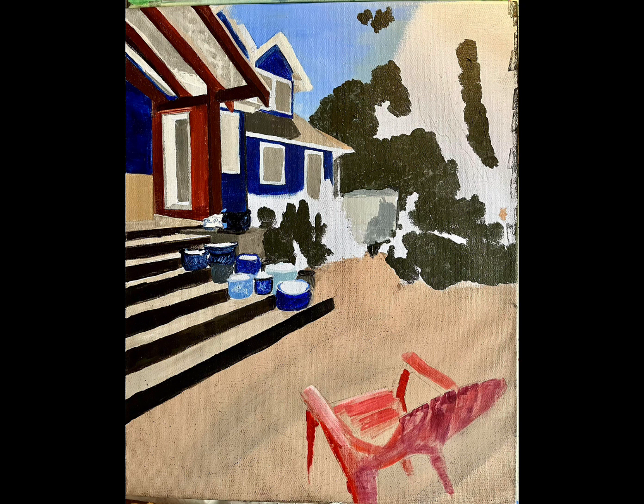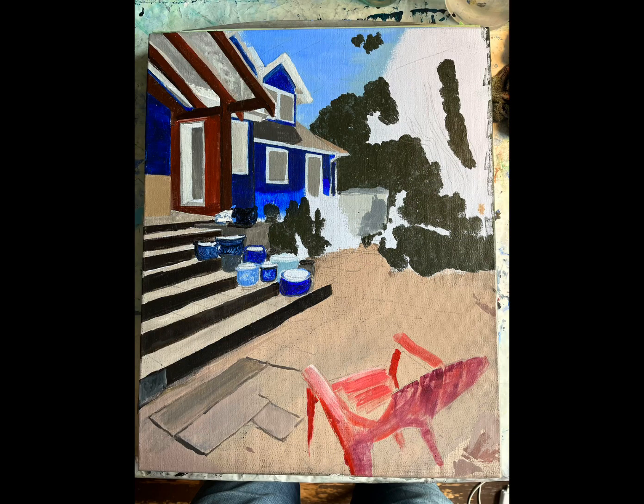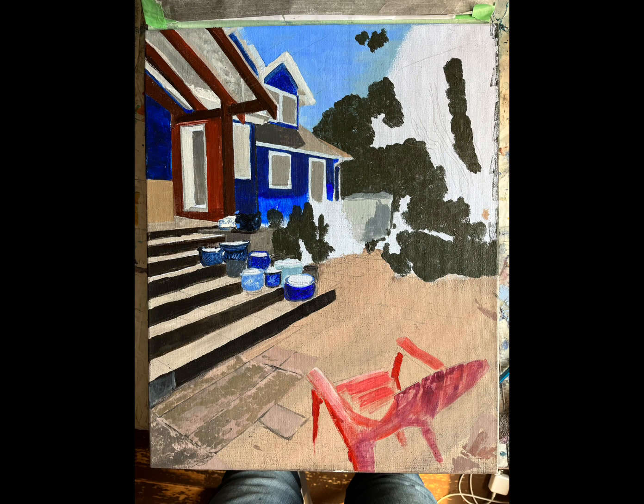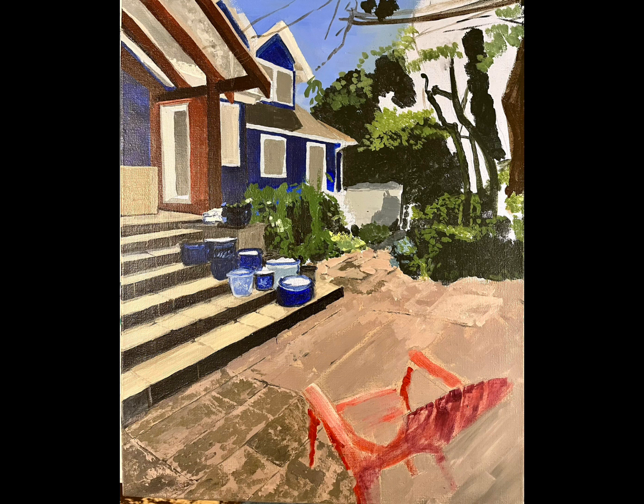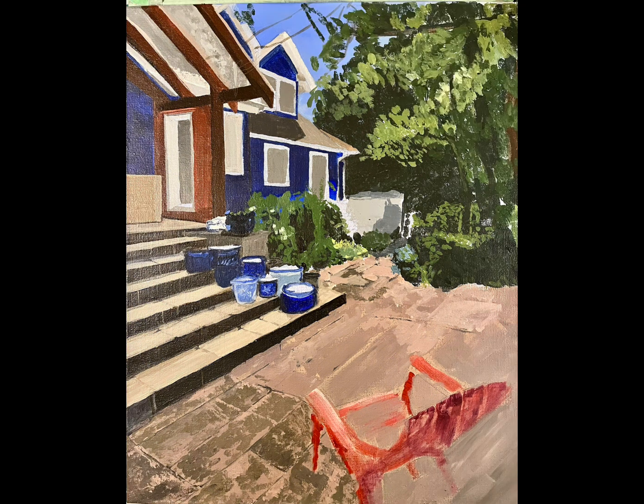Now I'm going to add a bit more of the wall color, the blue, because the garden goes in front of that. And I start working on these stones that are in front of the chair. That's the whole part there in front of the chair is made out of stones, and I work on the colors. Here you can see that I've added a lot of plants to the garden and to the trees in the background.